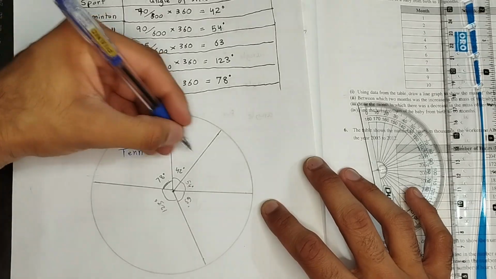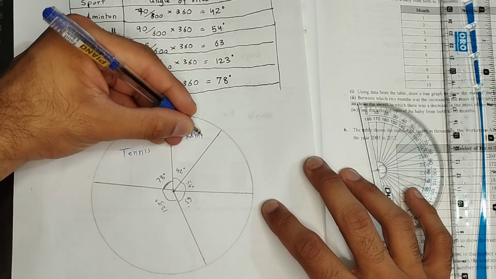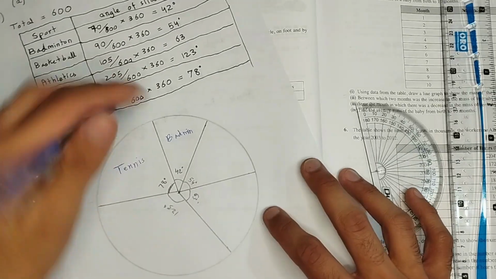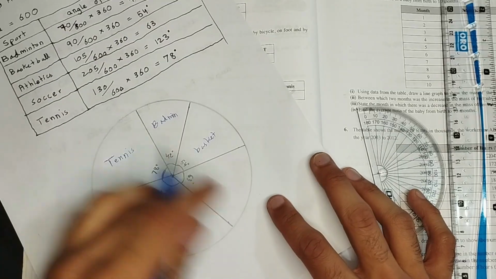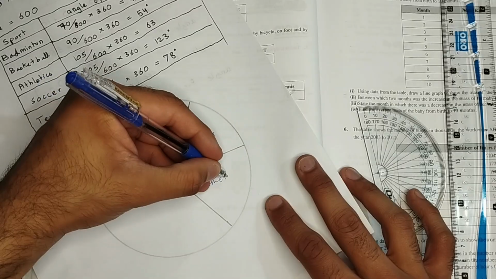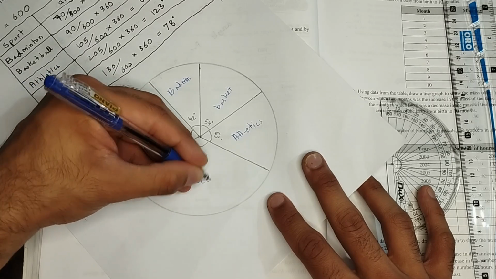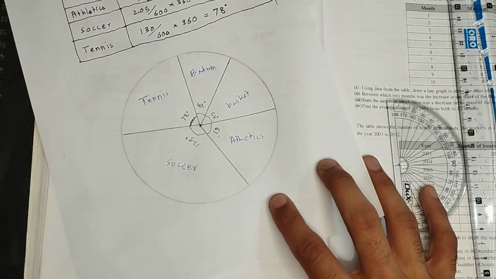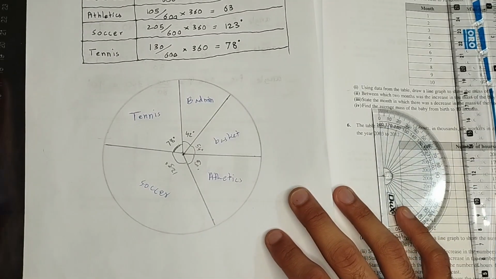This is tennis. 42 was what? Badminton. This is badminton. 54 was basketball. 63 was athletics, and then soccer. Okay, it's pretty visible from the graph, from the pie chart, that soccer is the most favorite one.